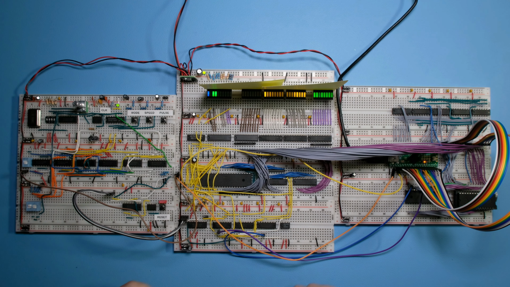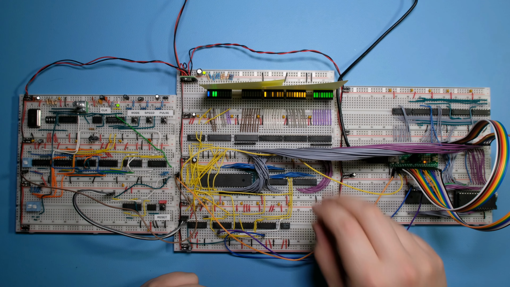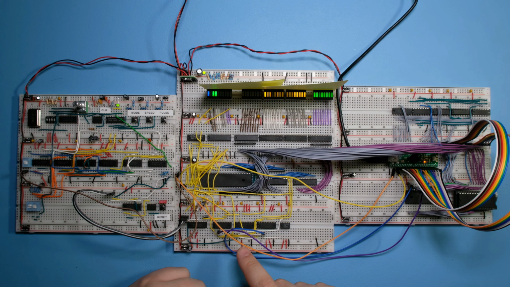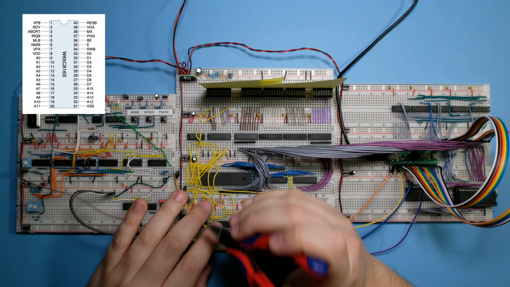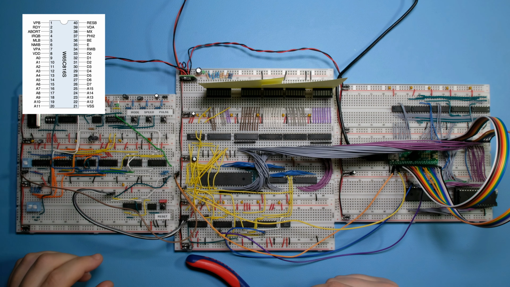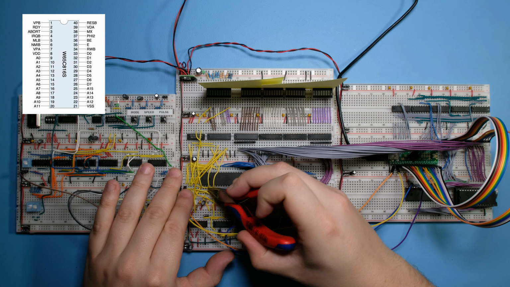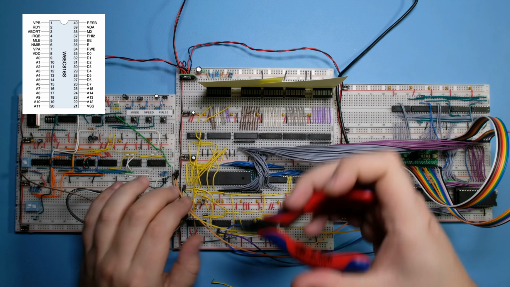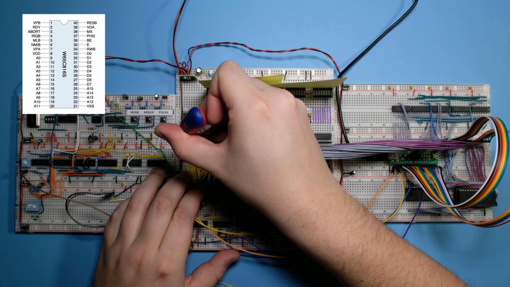Okay, so this is our computer where we left off the last time. Let's make the modifications to the debug module, add the VA and sync signals, and also to the monitor. So VDA and VPA are pin 7 and 39 of the CPU. So we have one here and here.